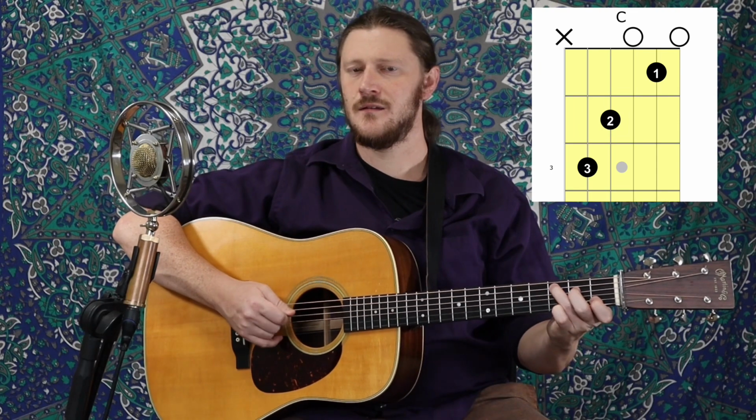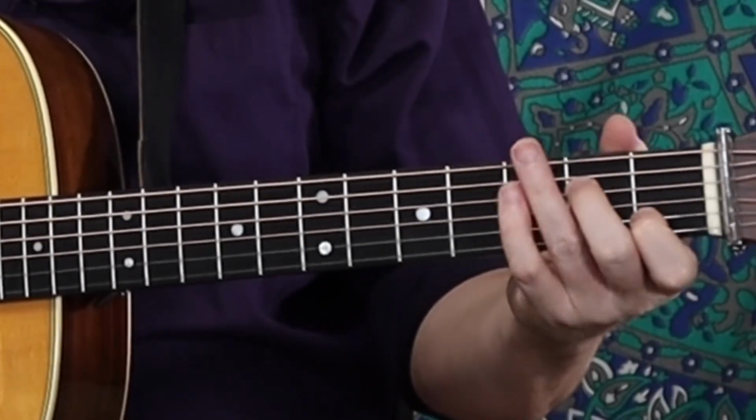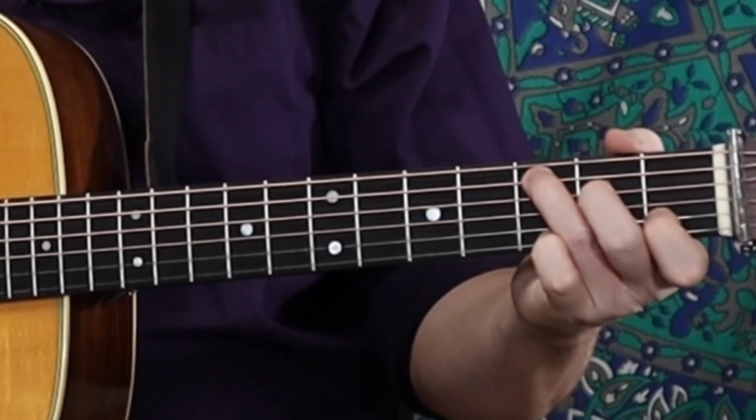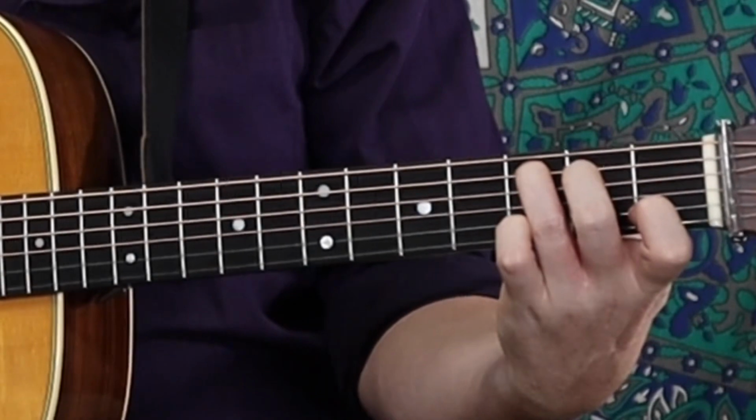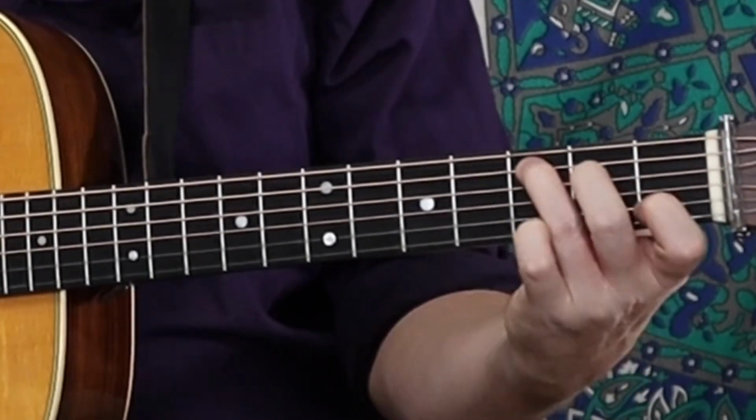E is actually in a C chord, so not the end of the world if it accidentally goes in there. But it doesn't sound as good if we play the E in the bass as if we play the C as the lowest note. So I let my third finger, the one playing the third fret of the A string, sometimes stand up very tall so the fingers get out of each other's way. That's good practice.